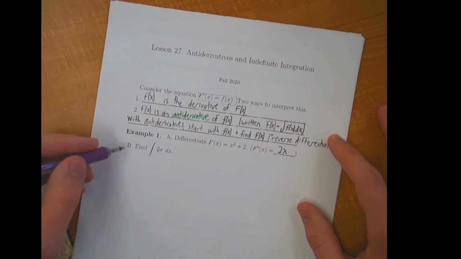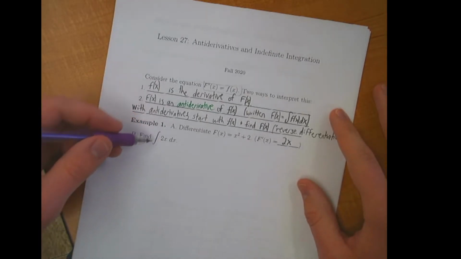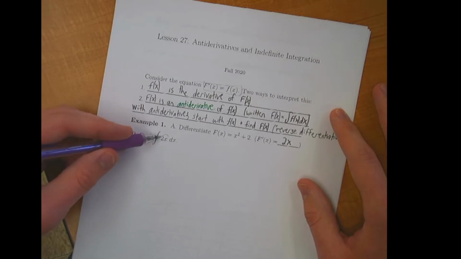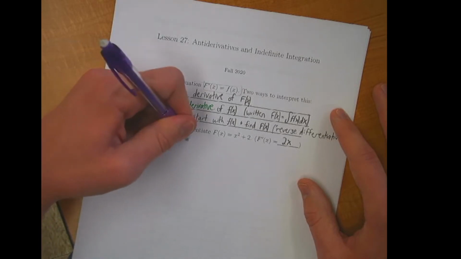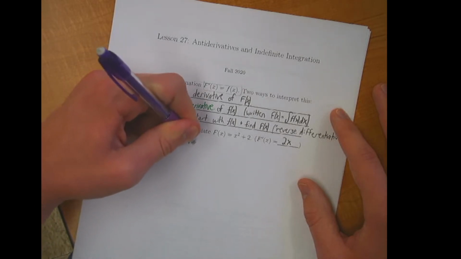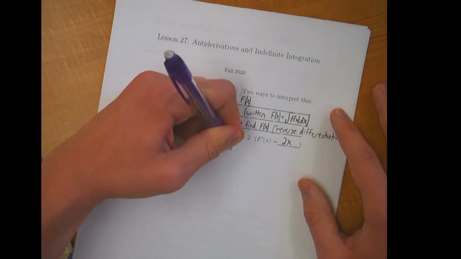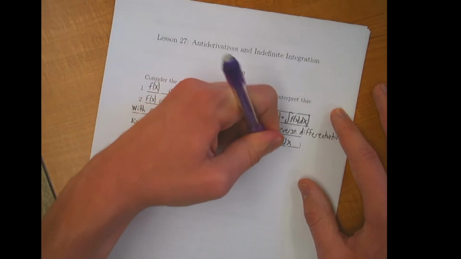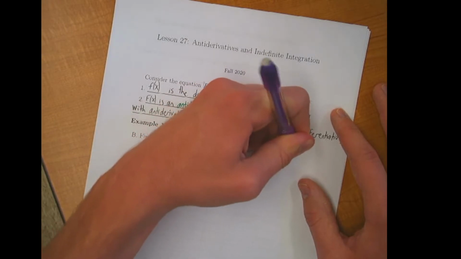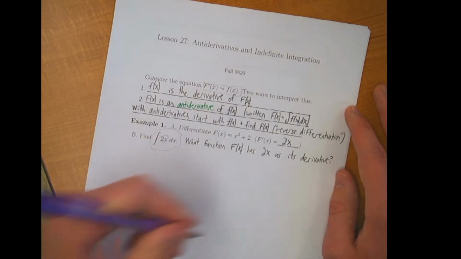Now part B: what this says is that we're trying to figure out what function big F of x has 2x as its derivative.